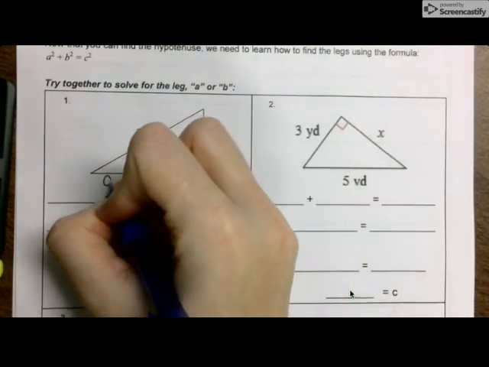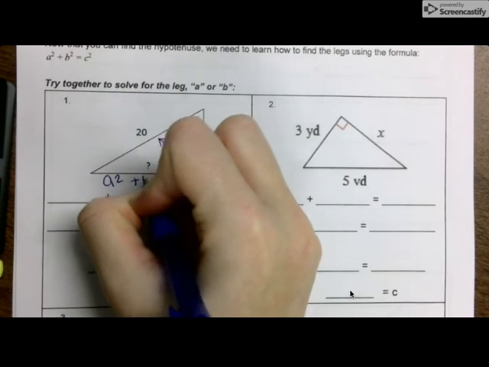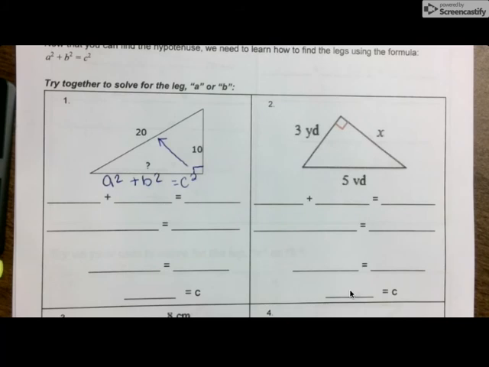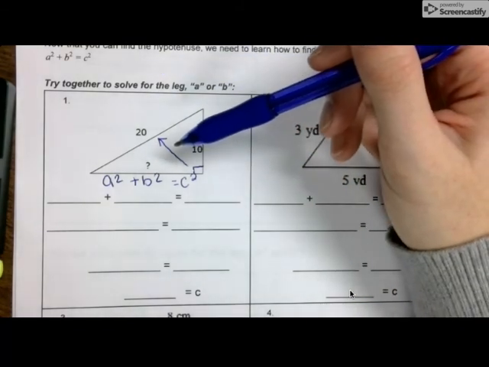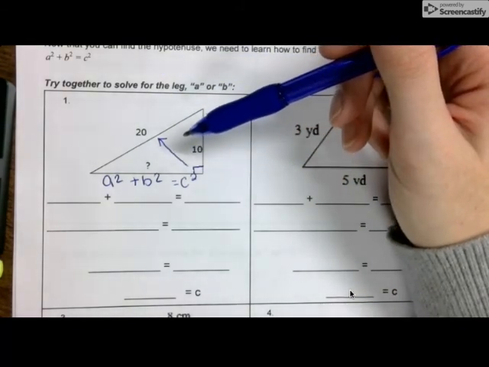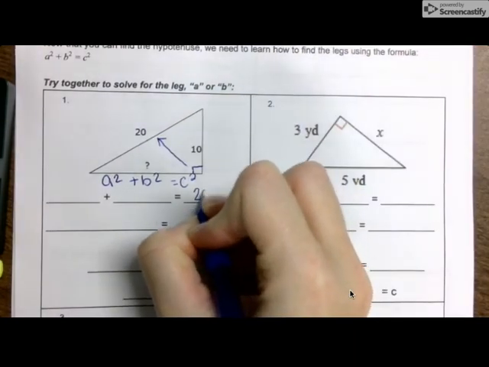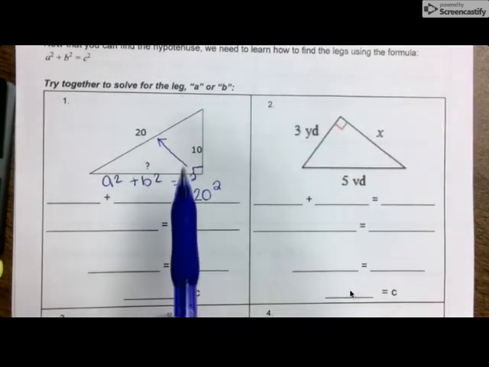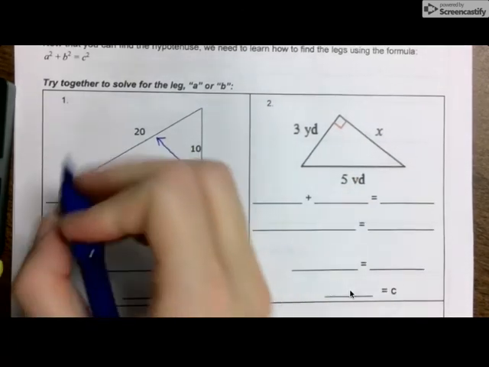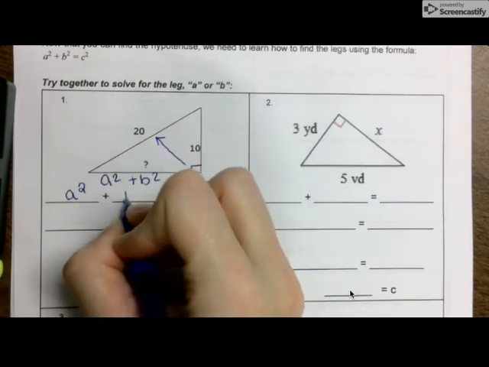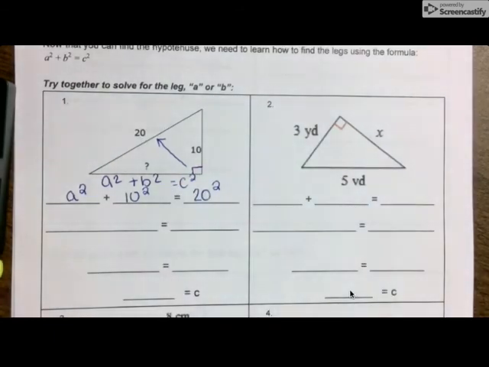Our formula that we use, a squared plus b squared equals c squared. That formula doesn't change. But here's the new part, the trickier part, where we have another step. Across from the right angle is c squared. So if I put in my c squared first, it makes it easier. It doesn't matter if I put in the 10 for a or b. I don't like b's because they look like sixes sometimes, so I'm going to plug in for my b, unless it tells me otherwise.